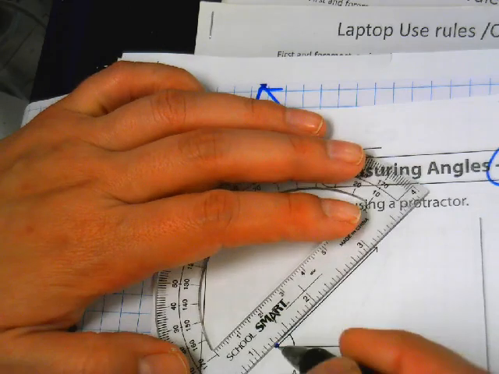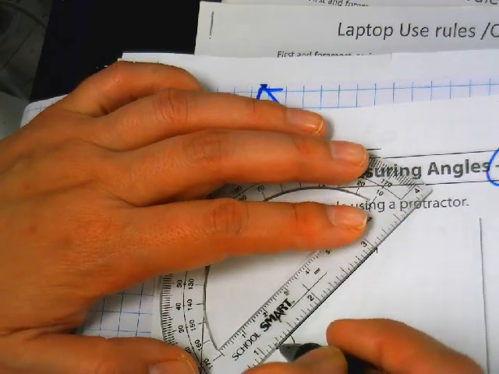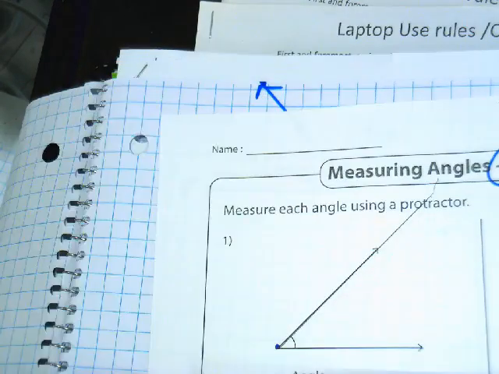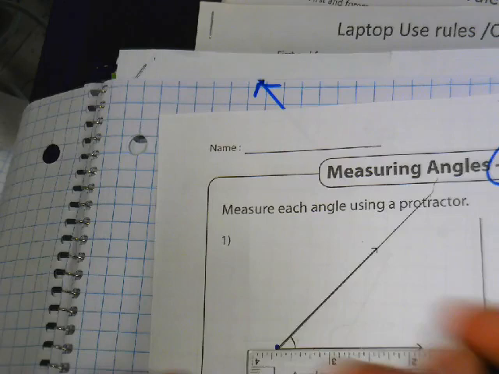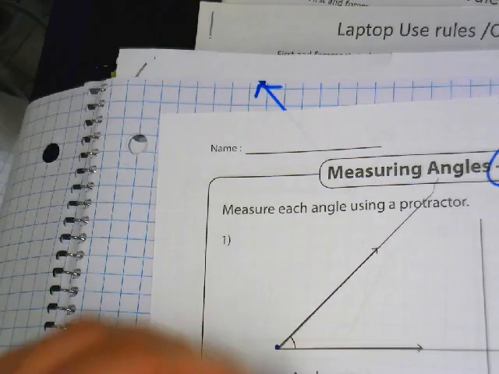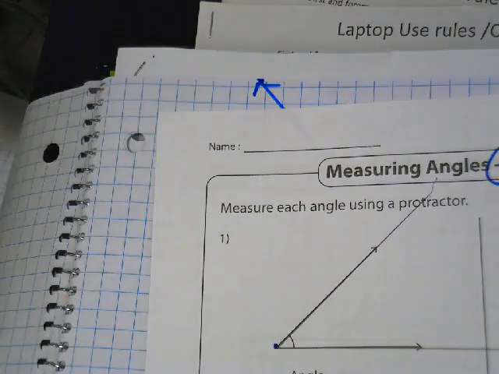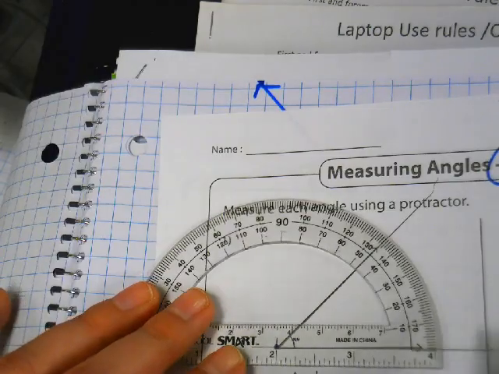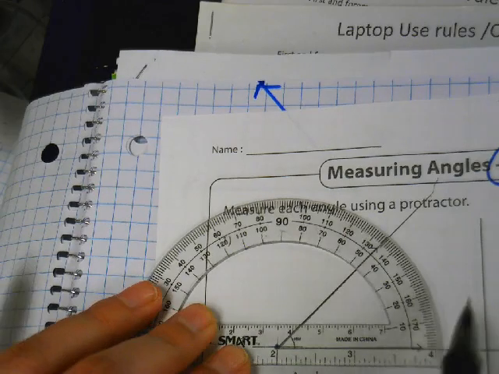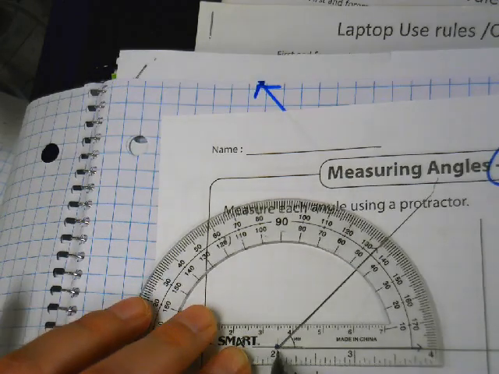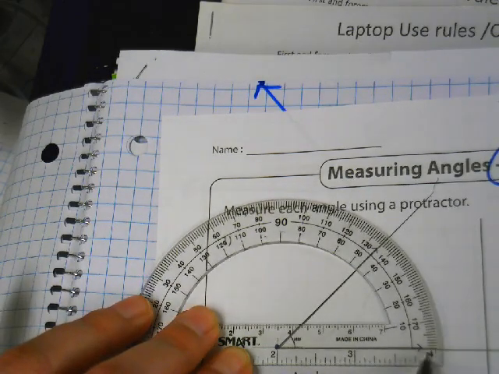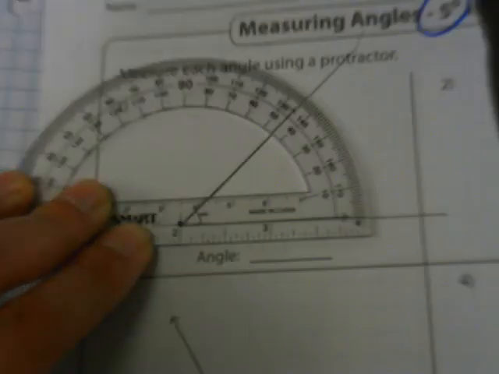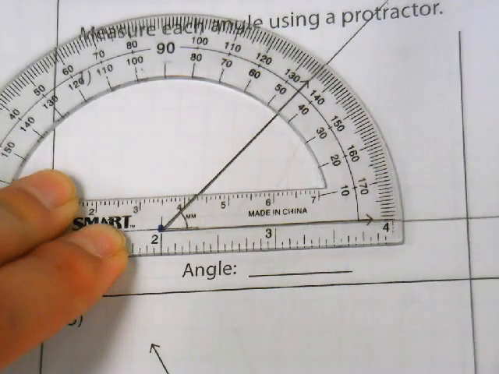What I need you to do is make this line longer with your pencil. Why would I want to make this longer? It actually makes the math easier, because when I put the protractor down, the line extends so far that I can actually read. So I'm going to extend the line so now I can clearly see that it's lined up. And then I can zoom in and see it's on this side.